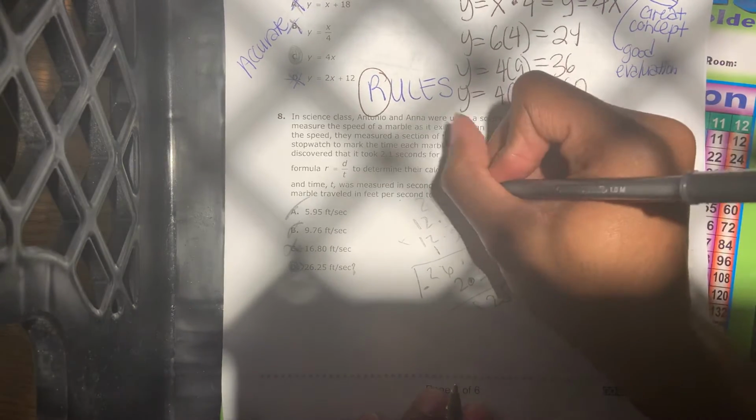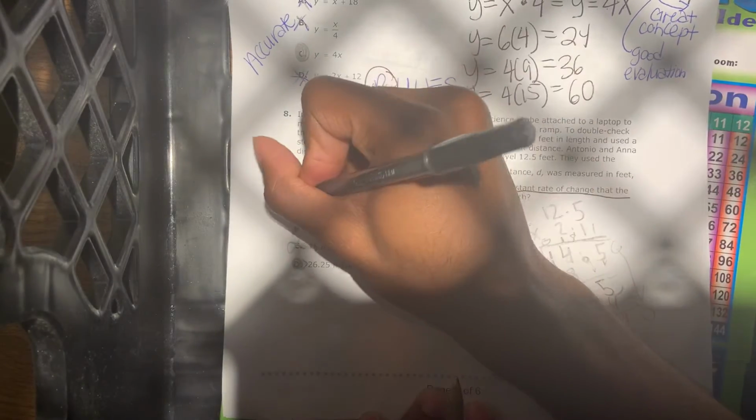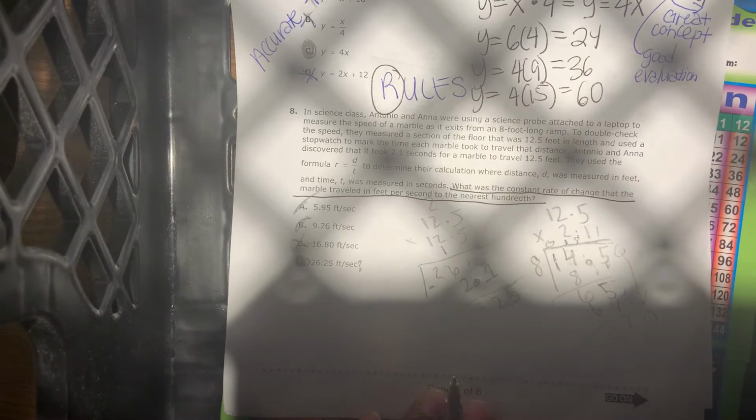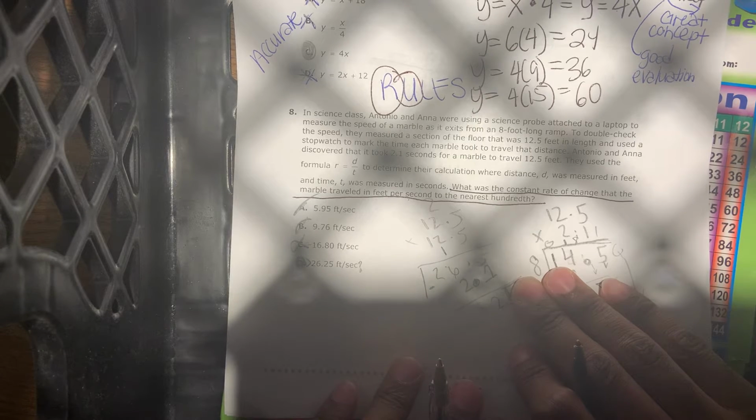So now we're back. After we read the question and the options, we're going to underline the question specifically. What was the constant rate of change that the marble traveled in feet per second to the nearest hundredth? Okay? We underline the question. Now we're going to label and annotate. We're going to box key terms, and we're going to circle our numbers.